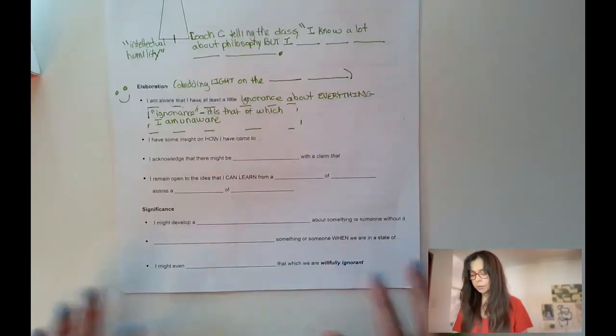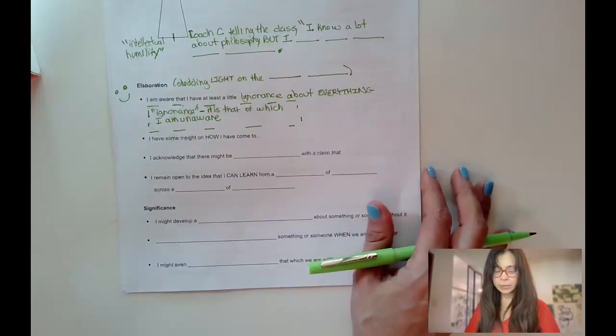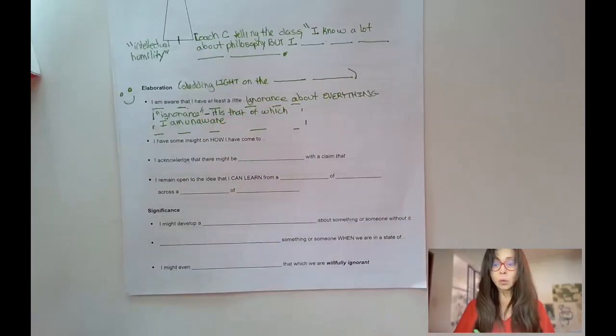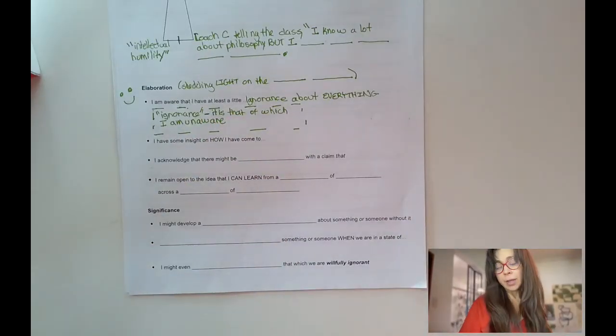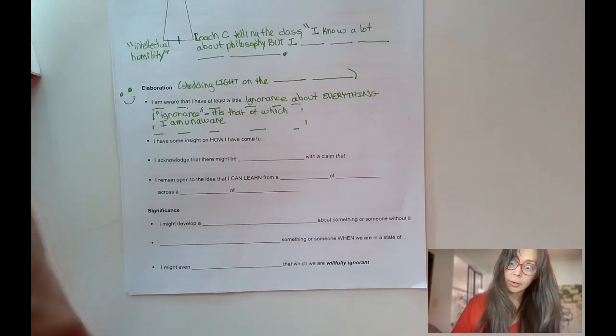Okay, so let's go ahead and go to the next bullet point. But it's interesting to think about this. Would you be willing to say, oh yeah, I'm ignorant of that, at least a little bit ignorant of that. I'm very ignorant of that, okay?